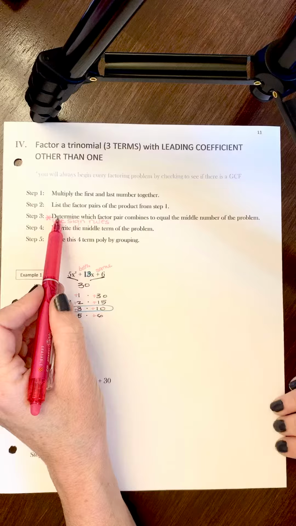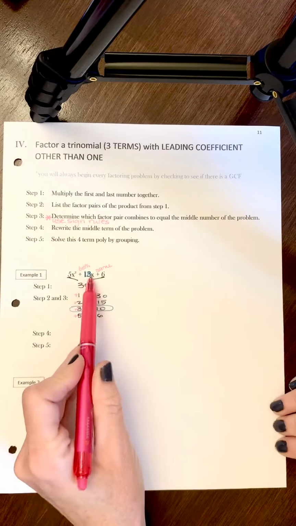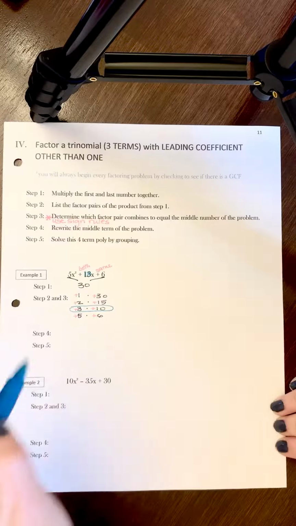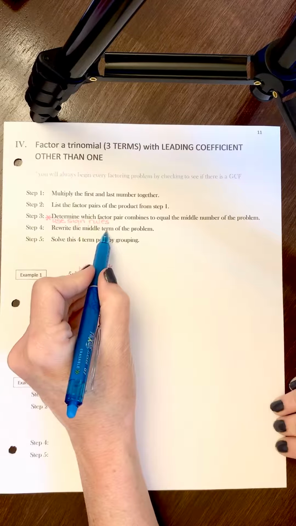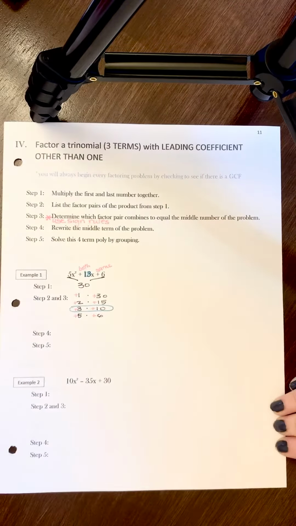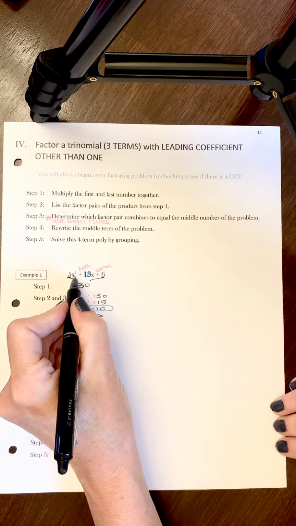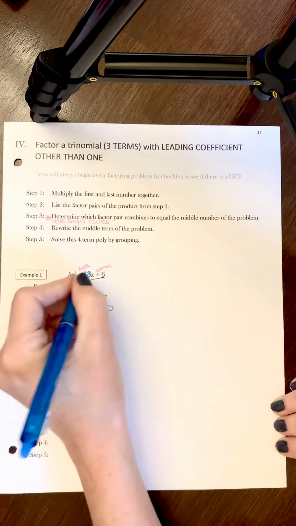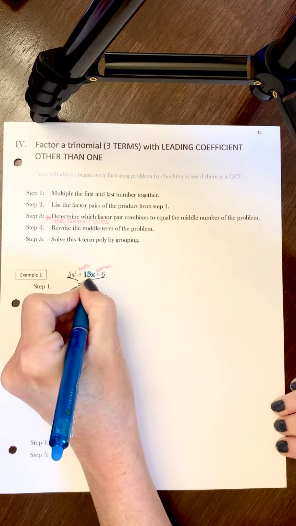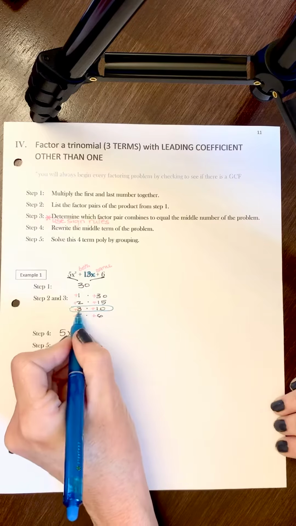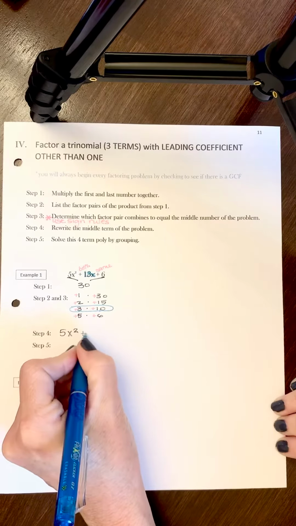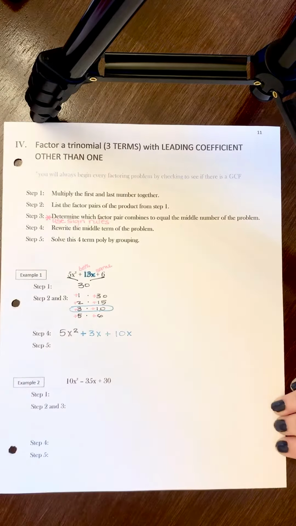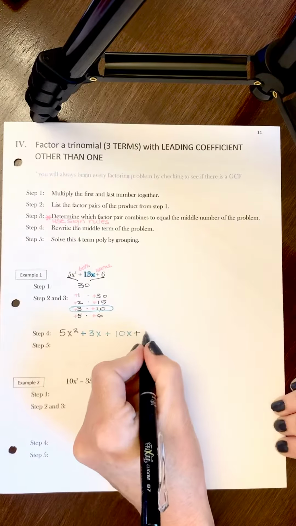All right, so we determined the factor pair that combines to give me the middle number. Now what we're going to do is rewrite the middle term of the problem. The first term is going to be the same, 5x squared. The middle term, the 13x, I'm going to rewrite it using these numbers. So instead of writing 13x, I'm going to put 3x plus 10x. And then the last term will stay the same.